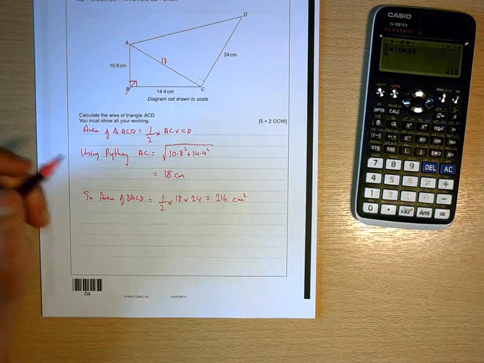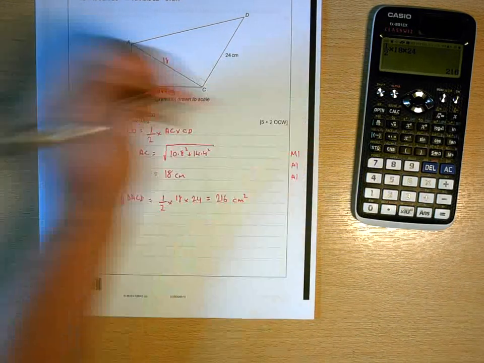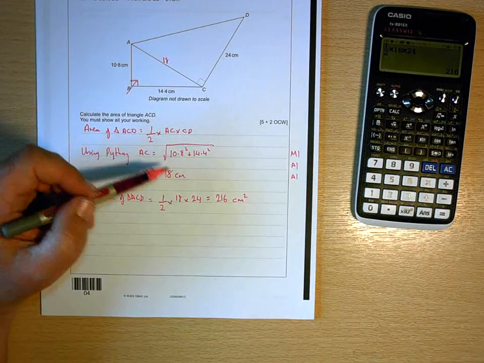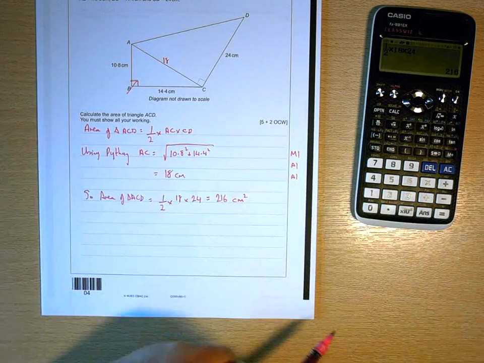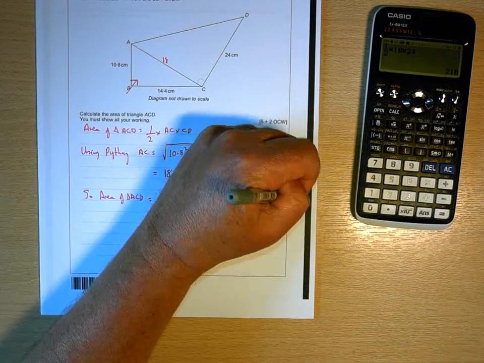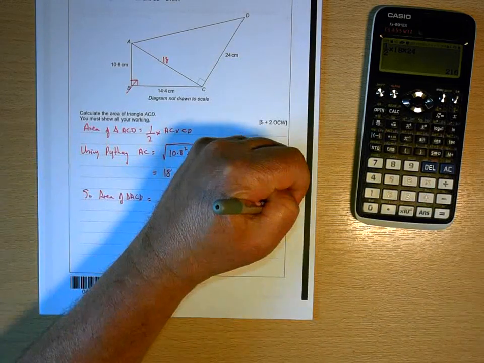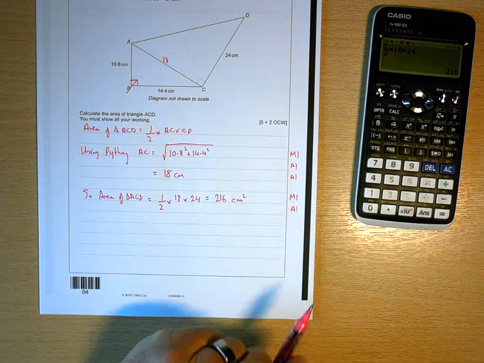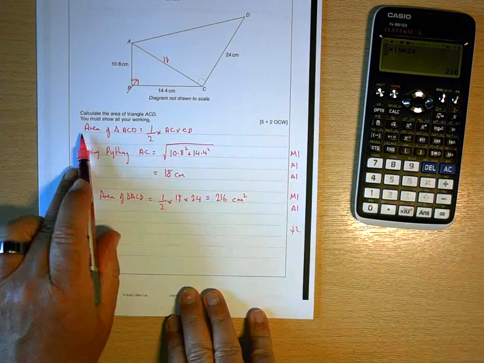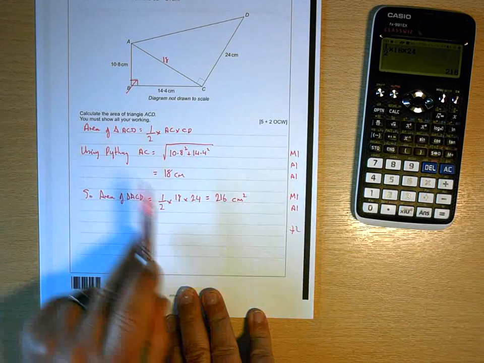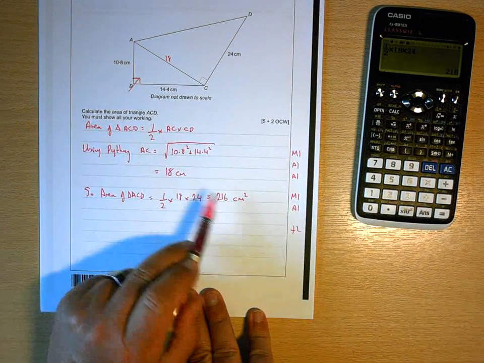So there's 5 marks for that. There'll be 3 marks for the Pythag part of it, the method, the square rooting and squaring, and correctly adding and getting the answer of 18. Then there'll be 1 mark for half base times height, and 1 mark for getting the correct answer. And then the OCW part of it, the +2 would be for just writing area of triangle using Pythag, naming your sides, and consistent use of units.